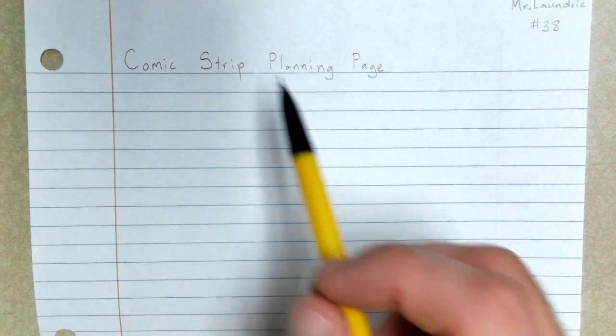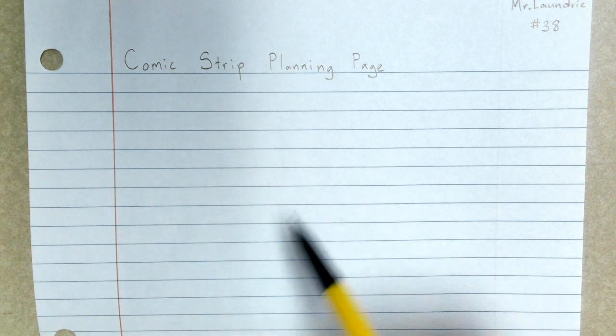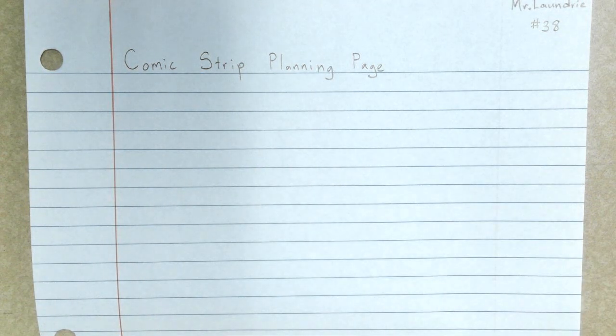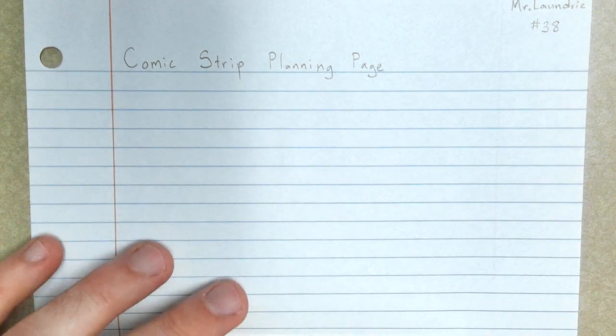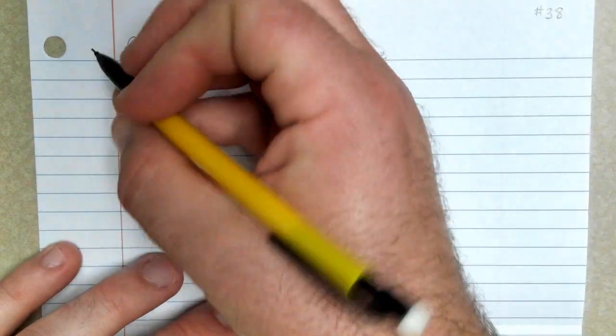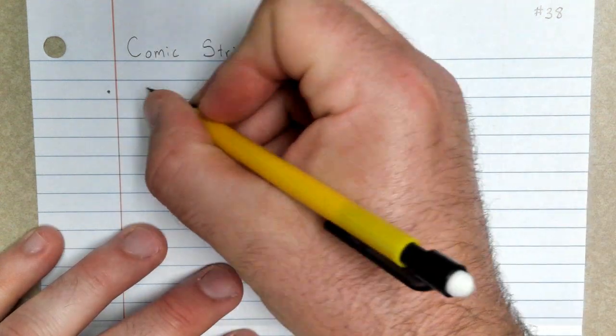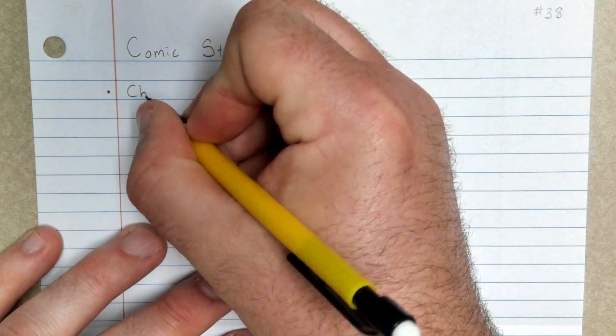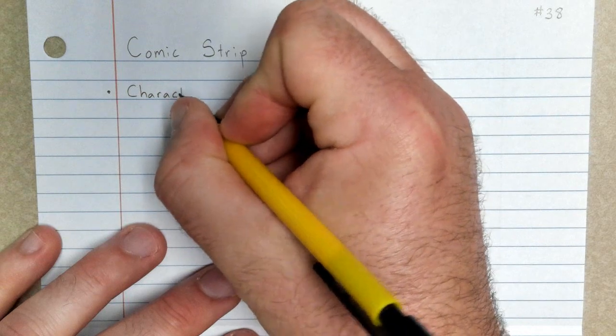Let's go ahead and take a look for this lesson just at what we're going to be doing on the top. Okay. Every story is a little bit different, but most stories, most narratives have a few things in common, a few important pieces. One of the most, if not the most important pieces is the character or characters in the story.